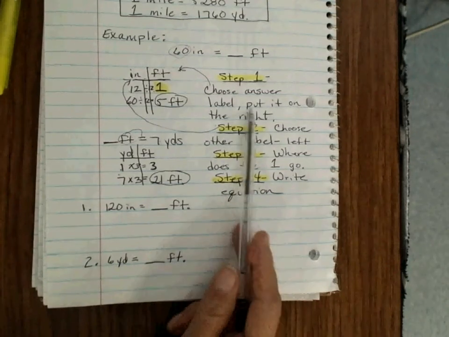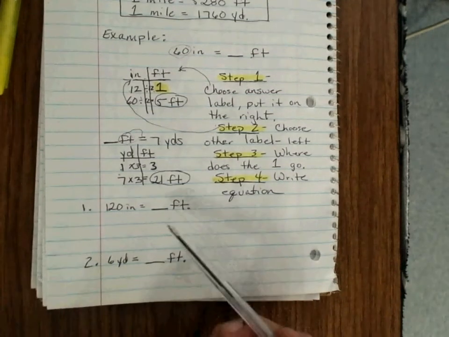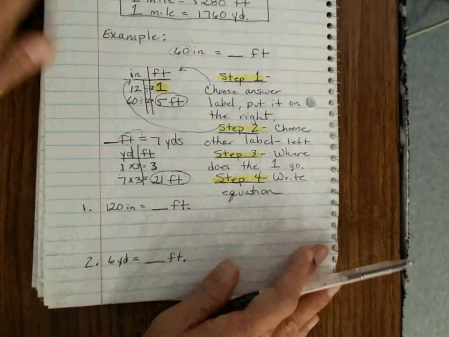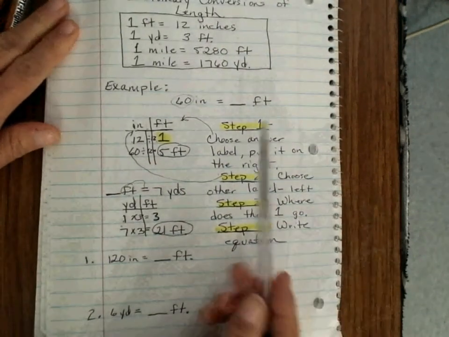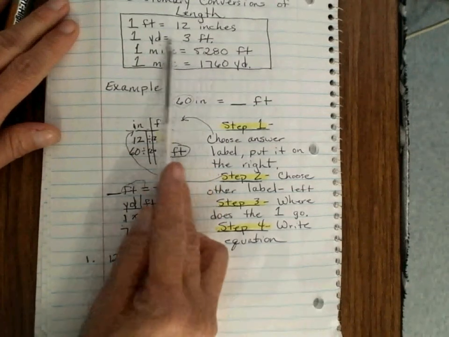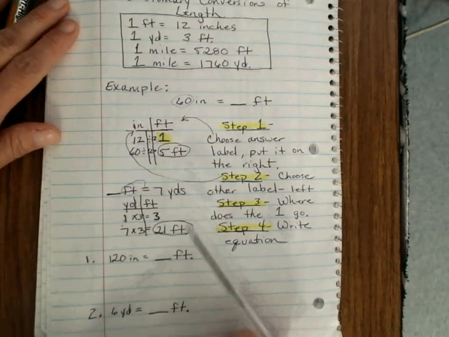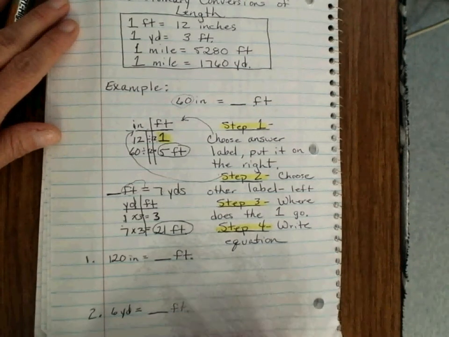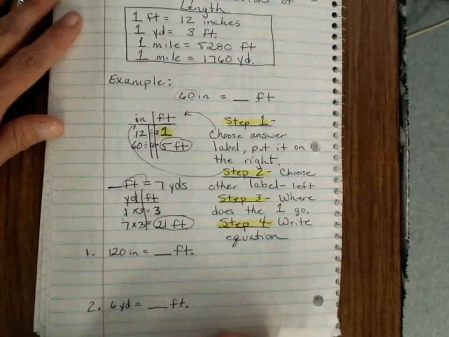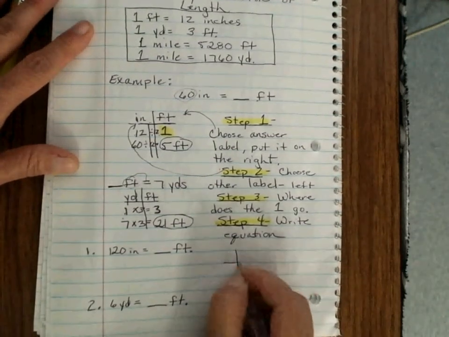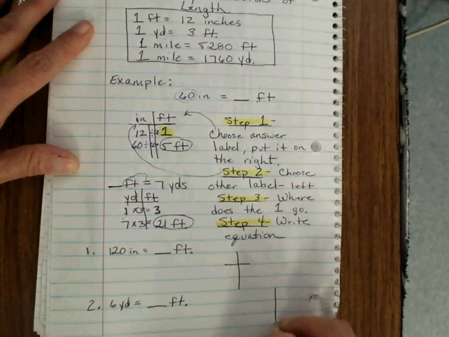Remember, create your T-chart. Choose your answer label. Whichever one you're trying to answer, that's what goes on the right. And then look back up here at our conversion table, and when you find the two numbers that you're comparing, find out where the 1 goes and put it underneath that label, and then create an equation and solve it. Okay? So you'll have a couple of little T-charts here.